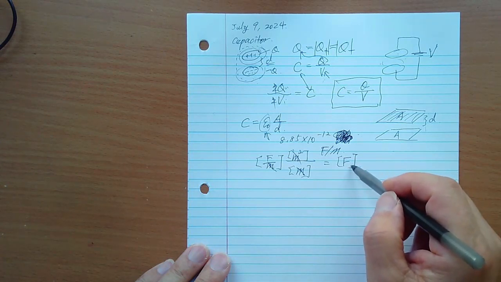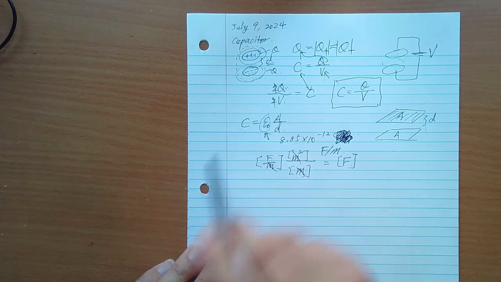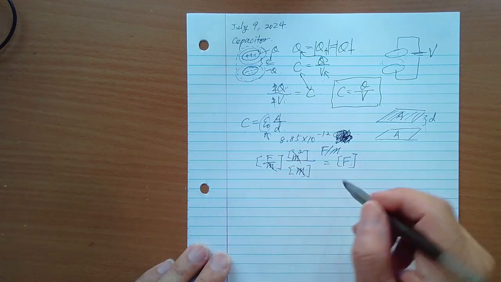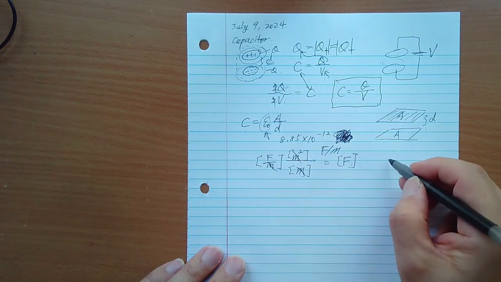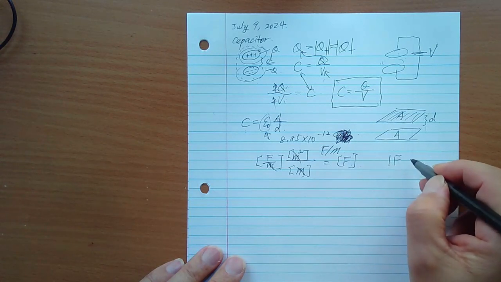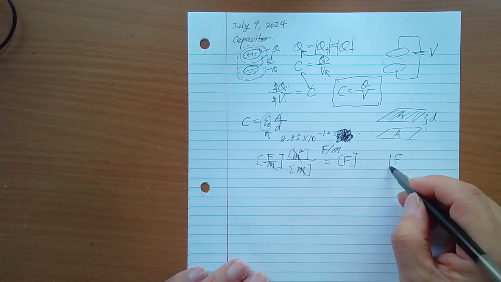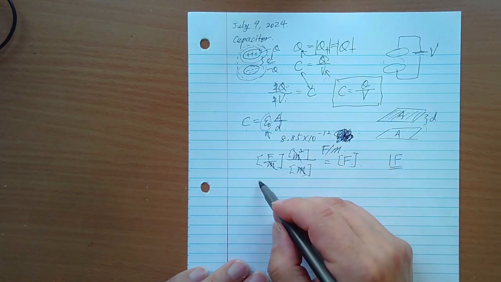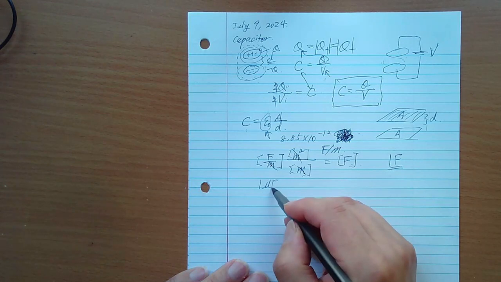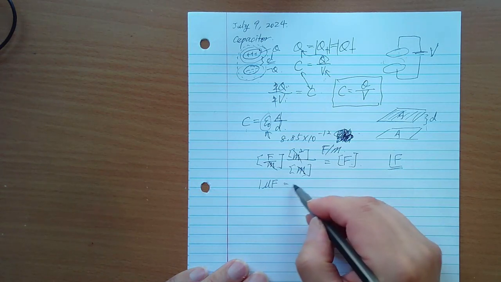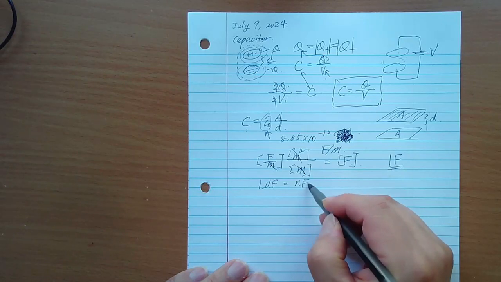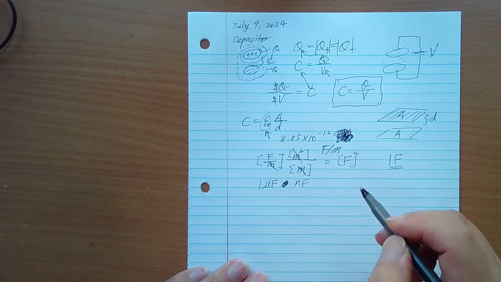This is the unit for the capacitance, and 1 F, 1 farad, is pretty large. Typically, in our daily life, we use microfarad or nanofarad.